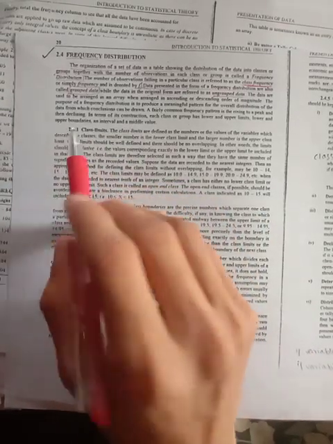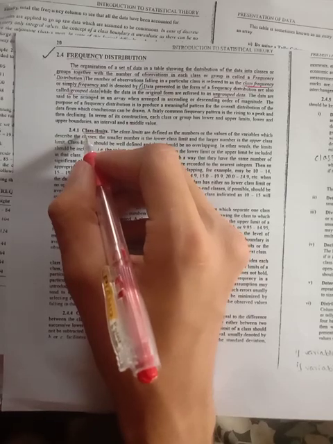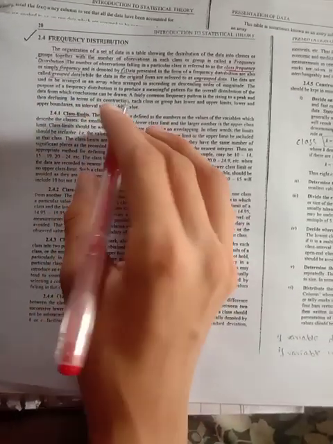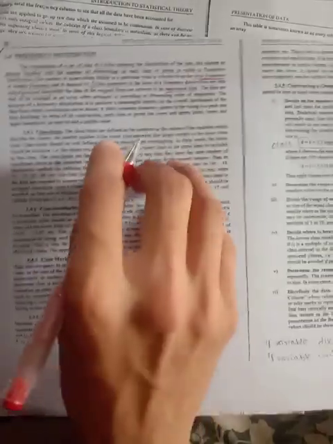So now next topic is class limits. What are class limits? CL. The class limits are defined as the number or values of a variable.